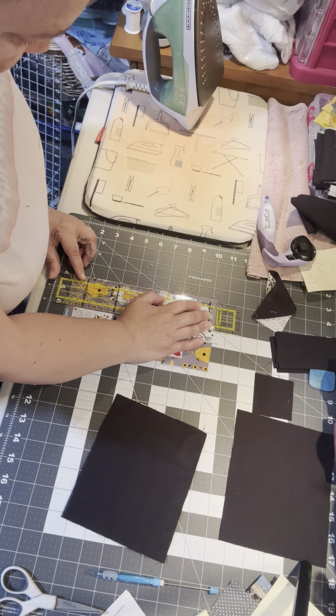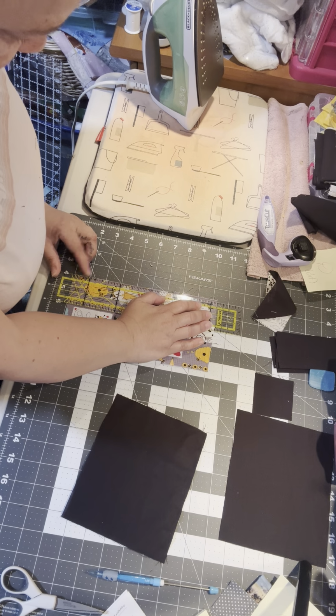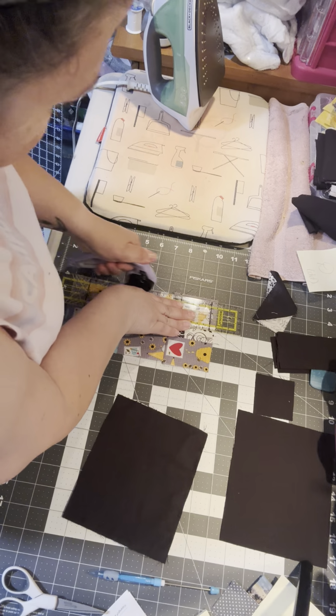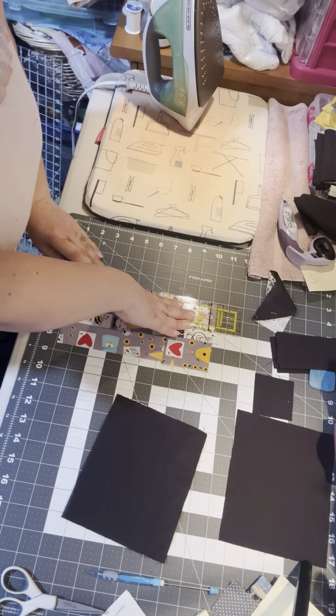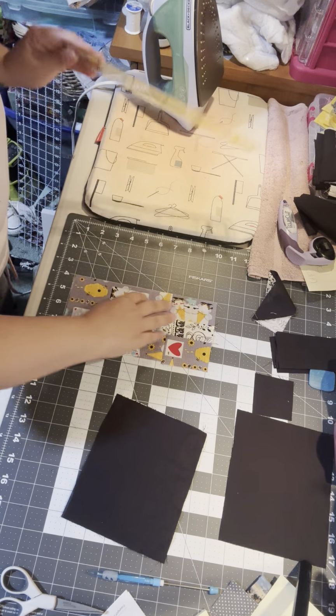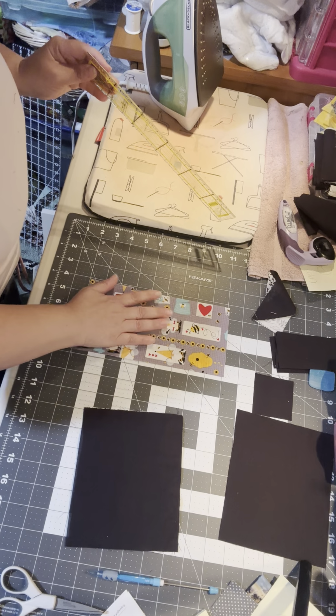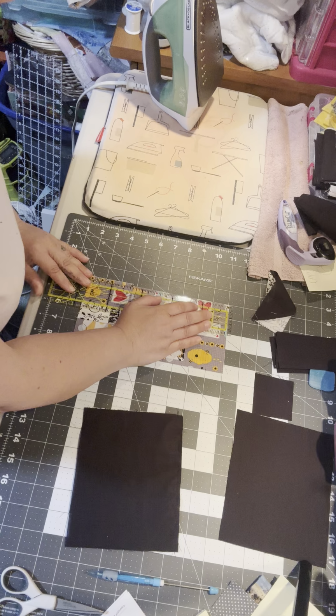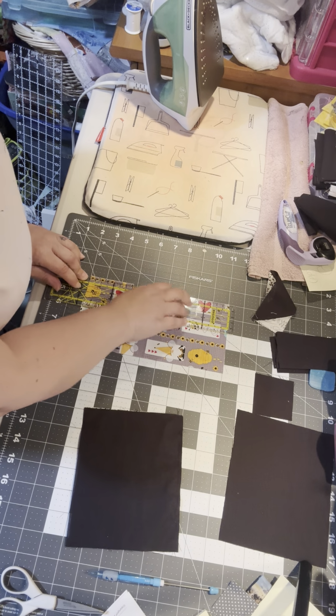Line there, my line here. Trim that side. Line, line.